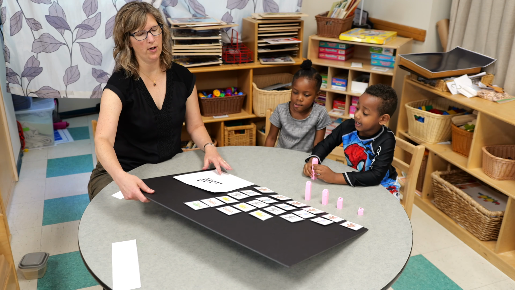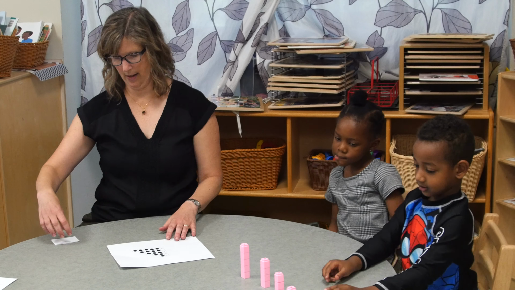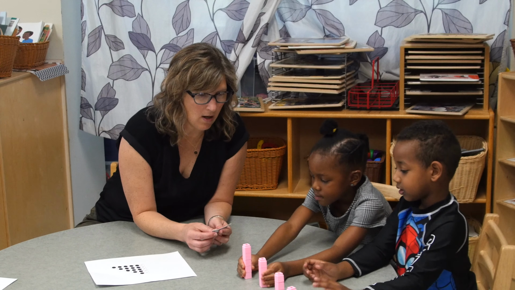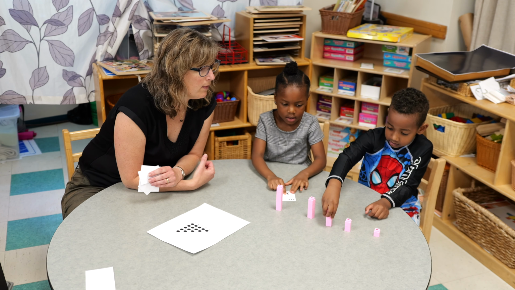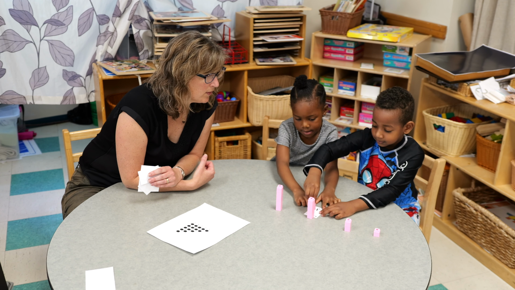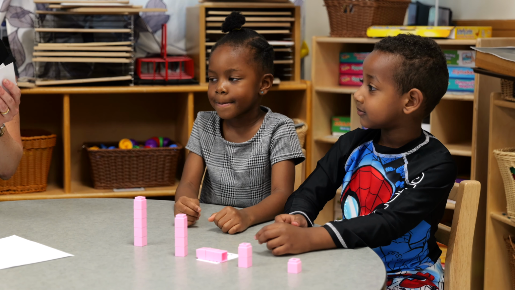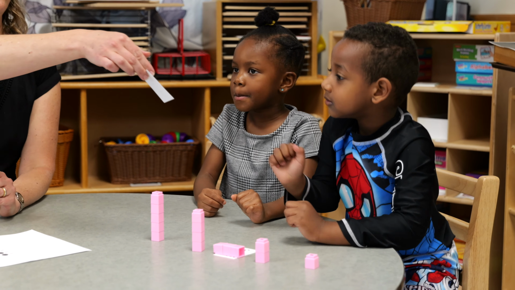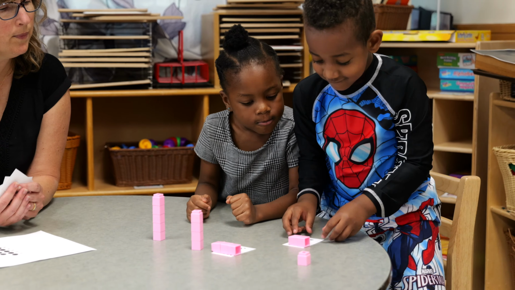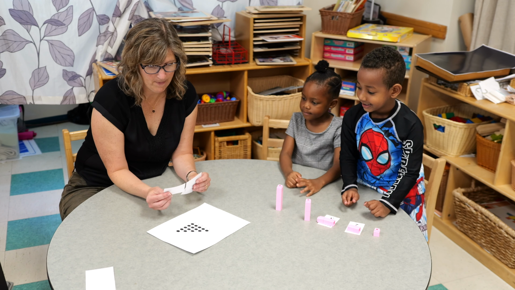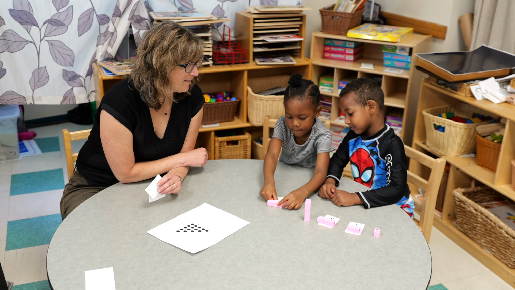I'm going to put our story away for just a minute because I want us to look at the numbers we created. I've got some number cards. What number does this one say? 3. So where would it match in our towers? Okay. So Amen, you put it right there. So where do you think this one should go? I'll let Amen, you put that one. What number is that? 2. Emanuela, what's that one? 5. Okay.